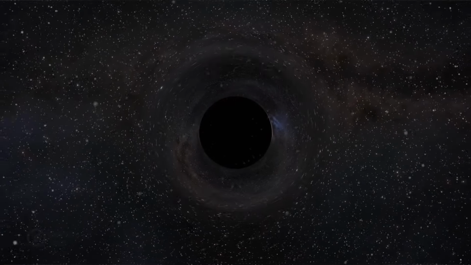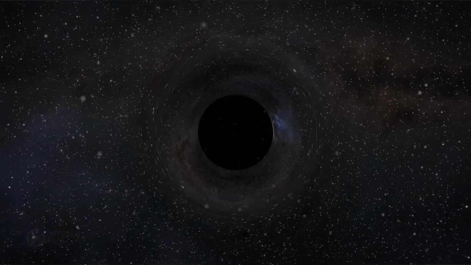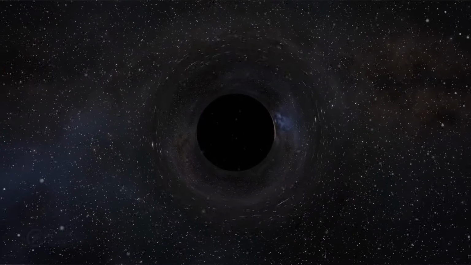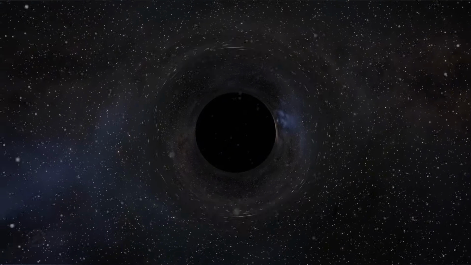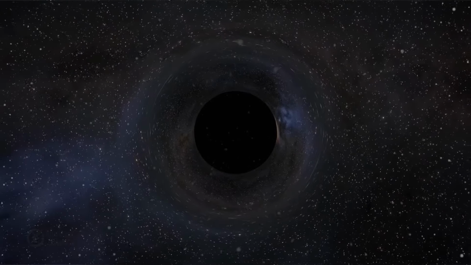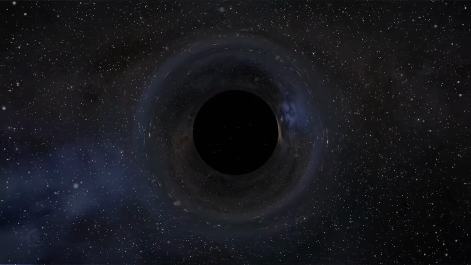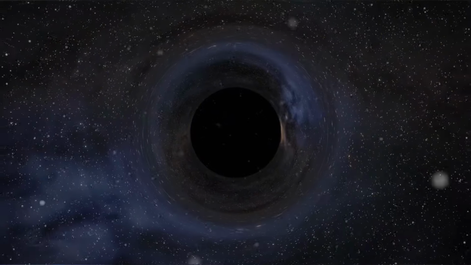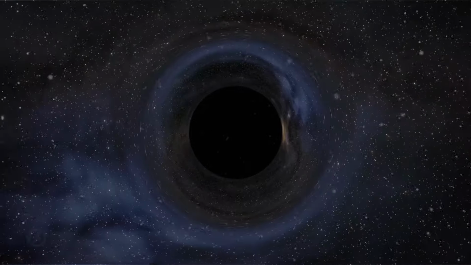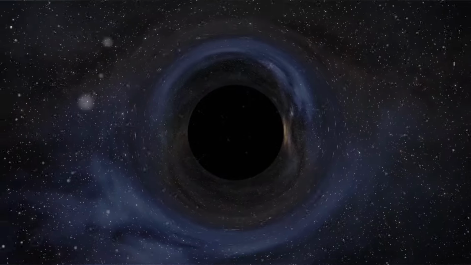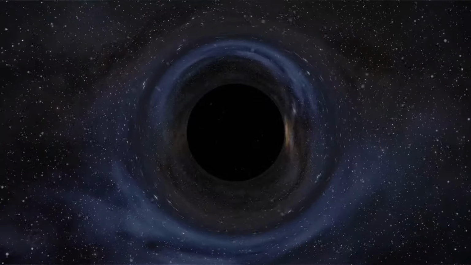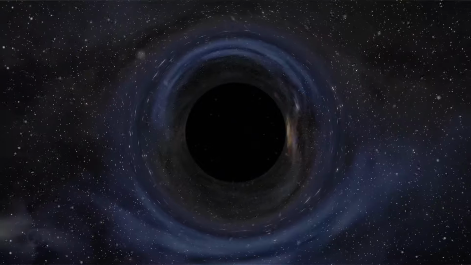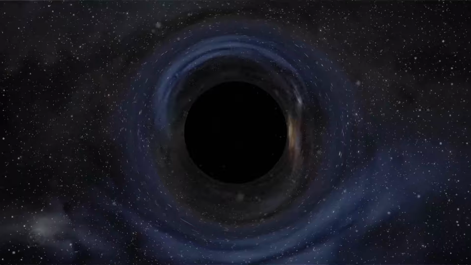Some speculative models suggest that information might not be truly lost. One possibility is that quantum effects cause the black hole's horizon to behave like a membrane, storing information in microscopic fluctuations. This idea aligns with the holographic principle, which proposes that all the information contained within a volume of space can be encoded on its boundary surface.